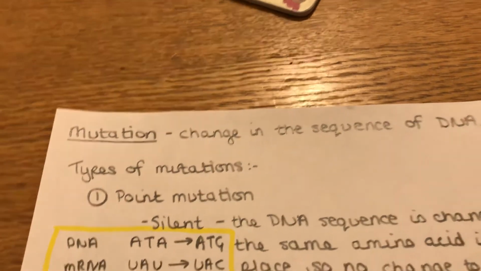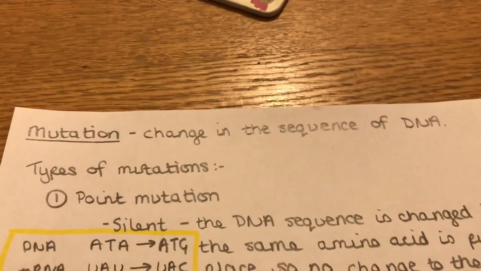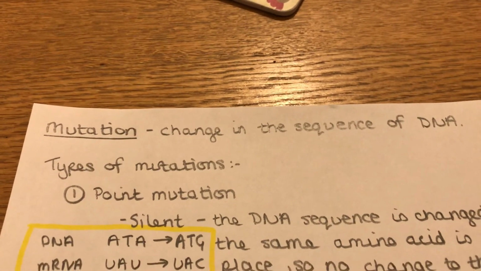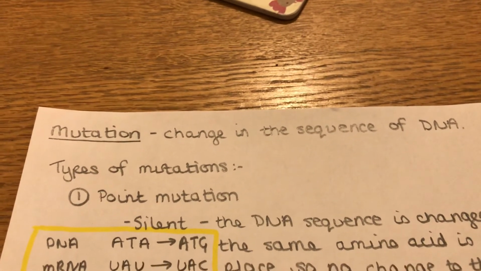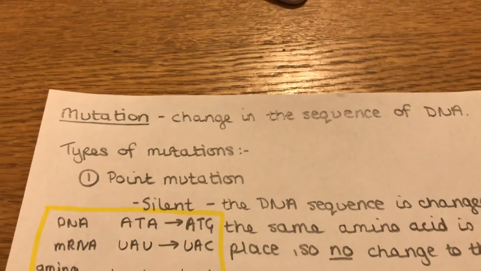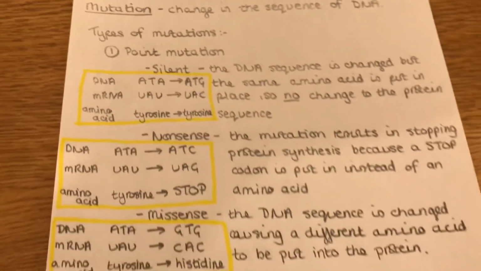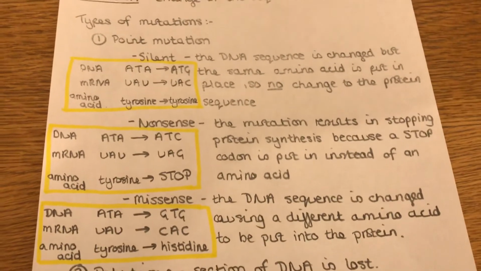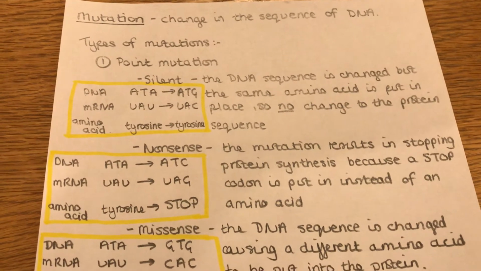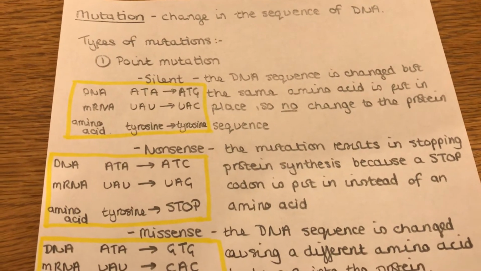If it's one you've acquired in your body, in your lifetime, it's called an acquired mutation. If it's one that has been passed down from generation to generation, it's called a hereditary mutation. So there are lots of different types of mutation. The simplest one is called a point mutation, and there are 3 types of point mutation. The first is called a silent mutation, where the DNA sequence gets changed, but the amino acid that it encodes for stays exactly the same.